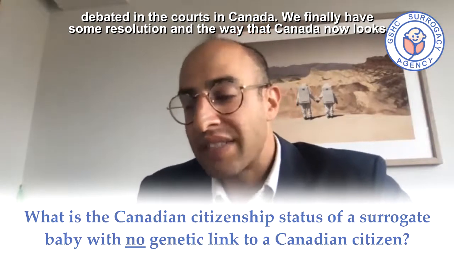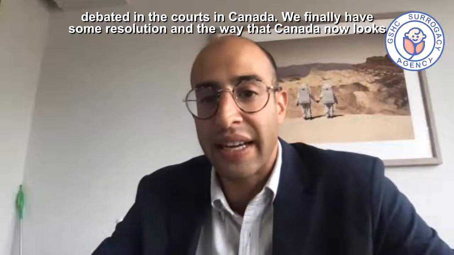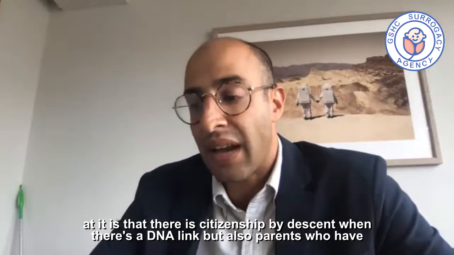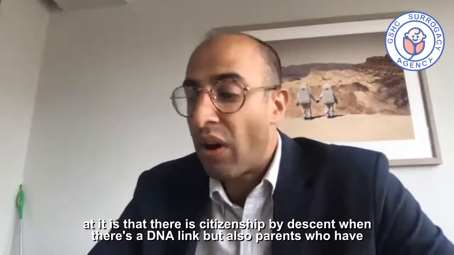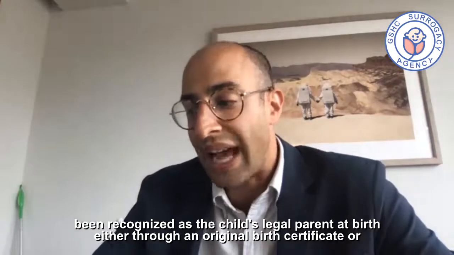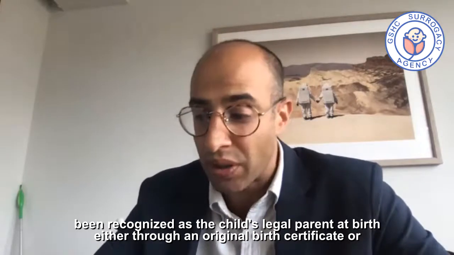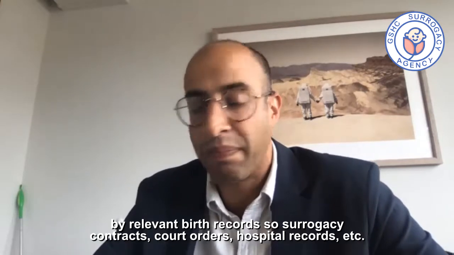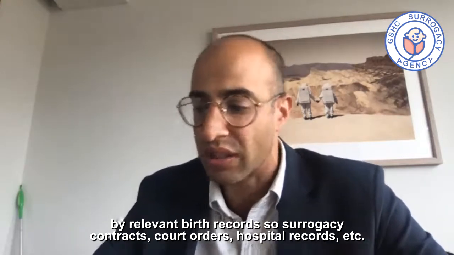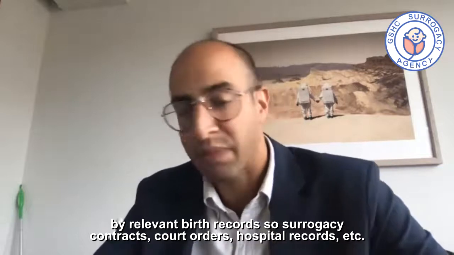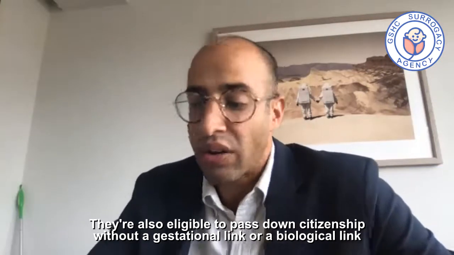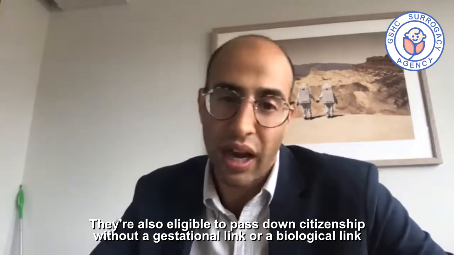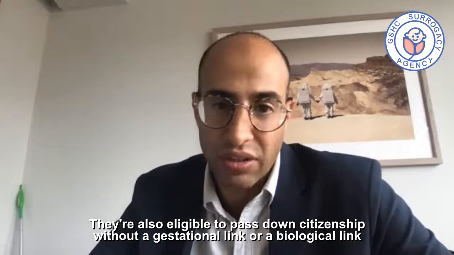We finally have some resolution, and the way that Canada now looks at it is that there is citizenship by descent when there's a DNA link, but also parents who have been recognized as the child's legal parent at birth, either through an original birth certificate or by relevant birth records, so surrogacy contracts, court orders, hospital records, etc. They're also eligible to pass down citizenship without a gestational link or a biological link.